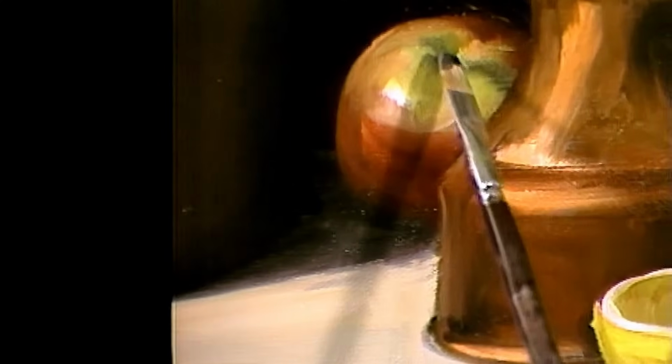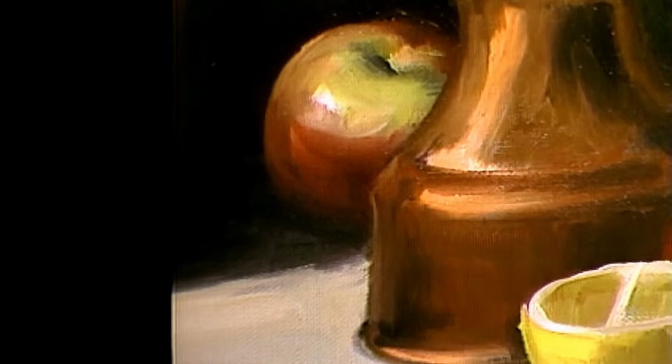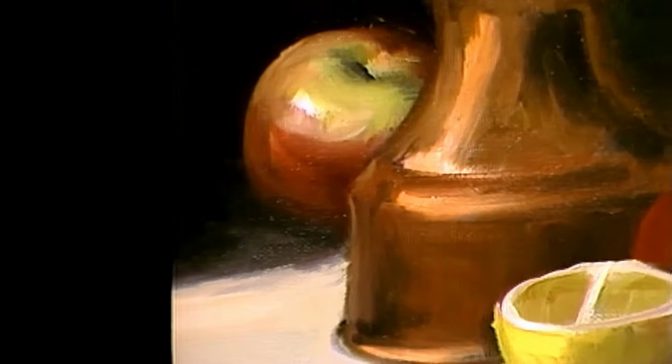Now I'm automatically, maybe I could darken this little shadow here. That helped. Now on to the copper pot.